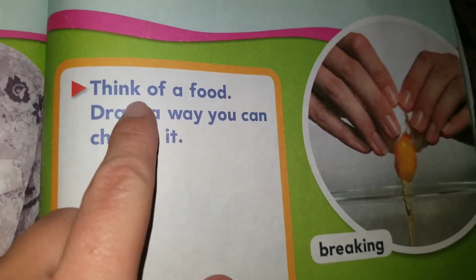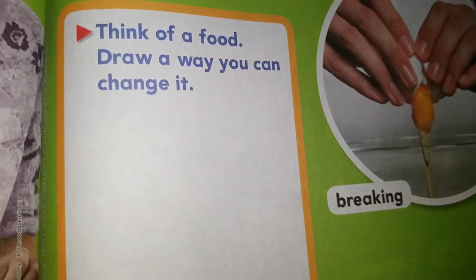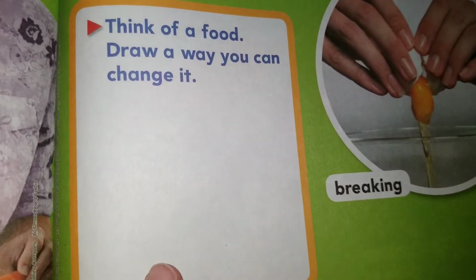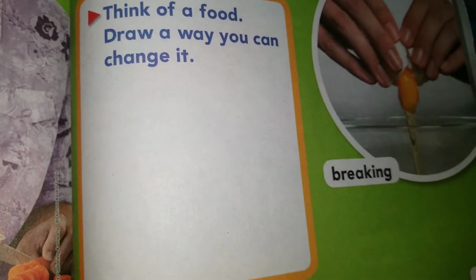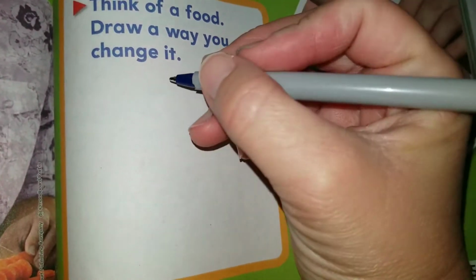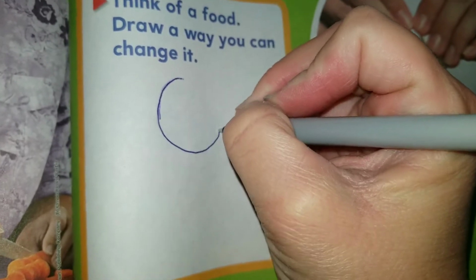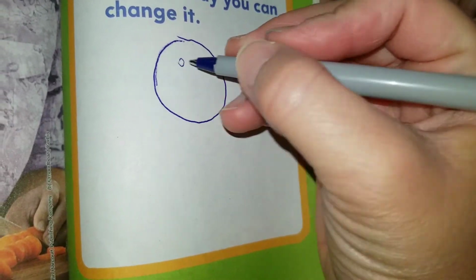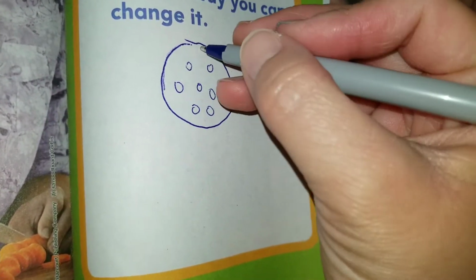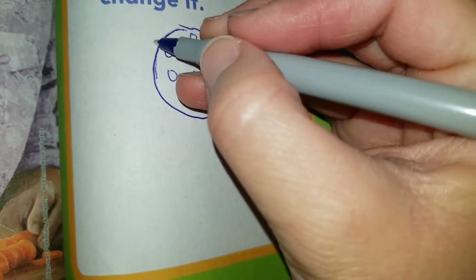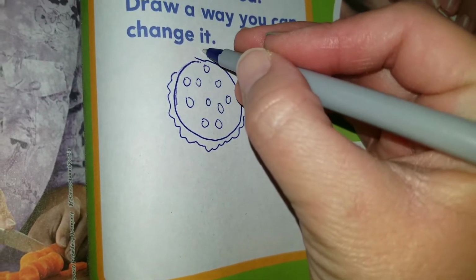So I want you to think of food, and you can draw a way you can change it. You're gonna think of a food and draw a way you can change it. Well, the food that I'm thinking about right now is a pizza. So a pizza is round like a circle, right? Or like a wheel. It's round and it has all those pepperonis and all the cheese. I'm drawing the pepperoni. So let's say this is the crust of the pizza.